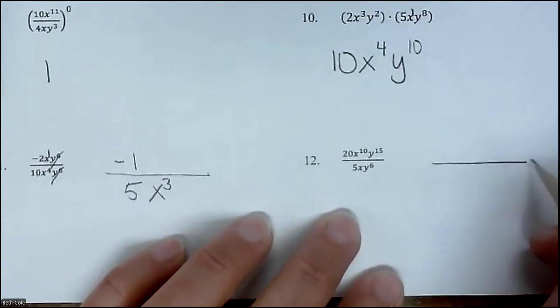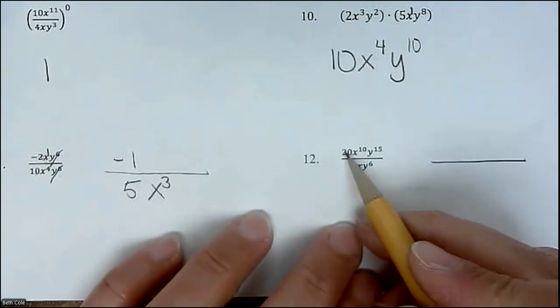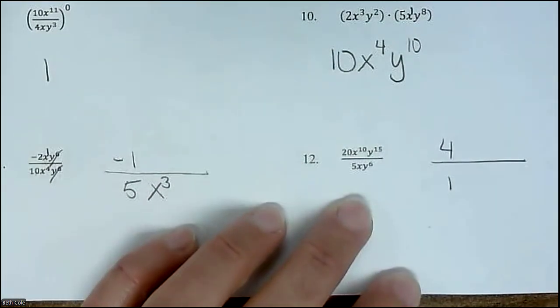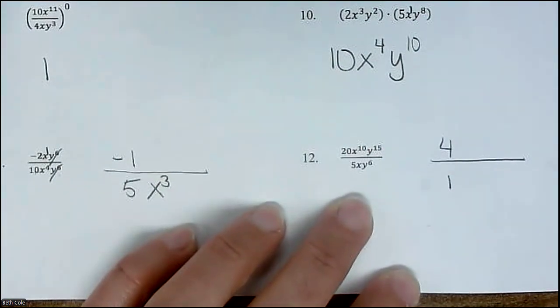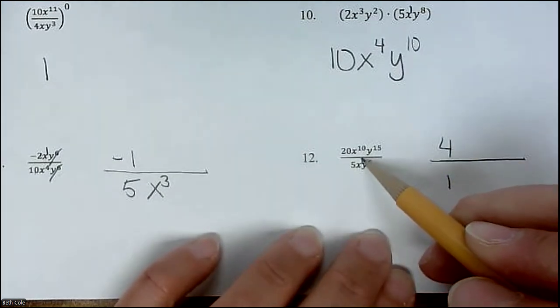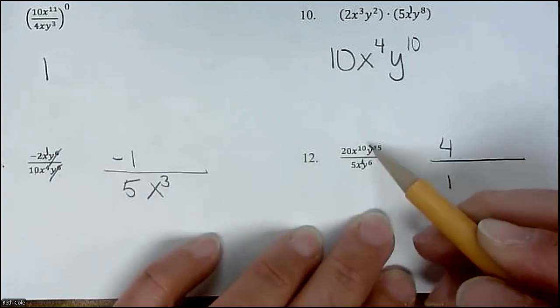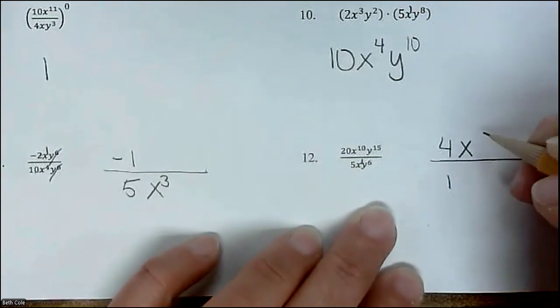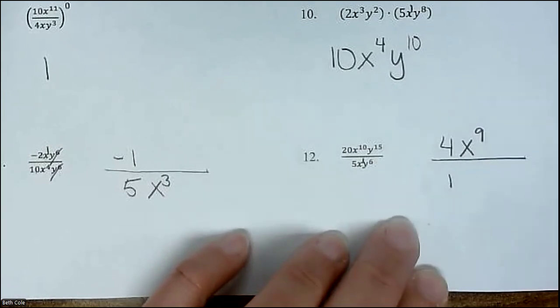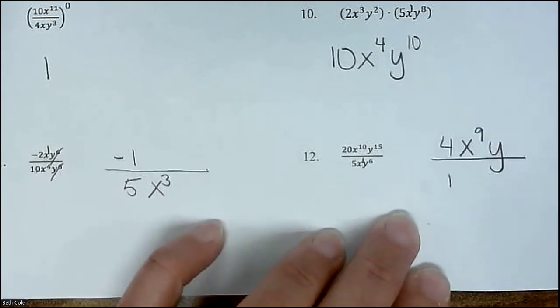All right. Draw your divider. 20 divided by 5 is 4. Or you could write 4 over 1. Personal preference, whether you want to put the 1 there or not. All right. Now this x is really a 1. Which side wins the tug of war? The top by 9. Good. You guys are getting it. Which side wins for y? The top?